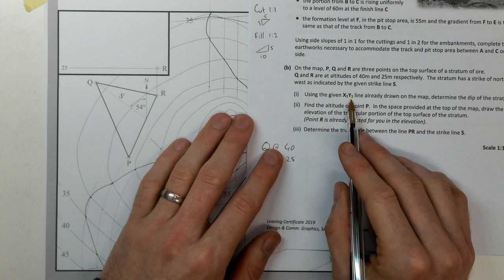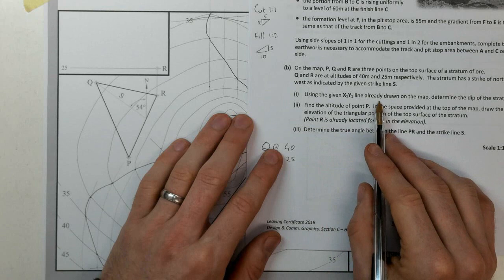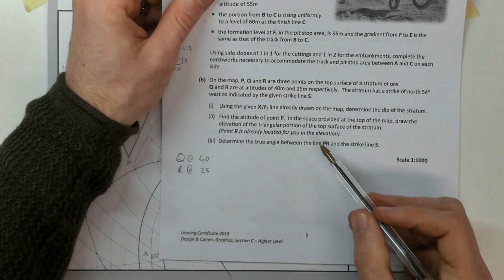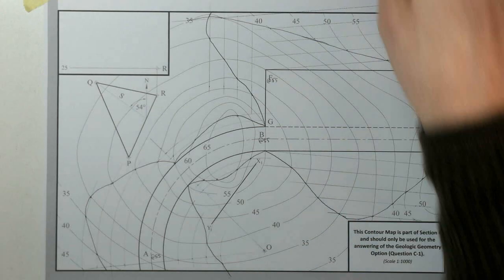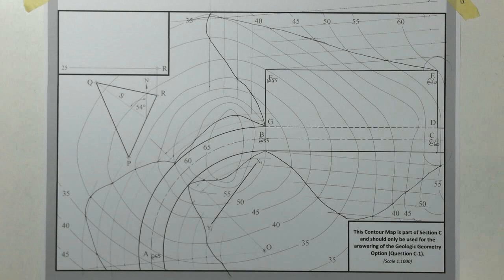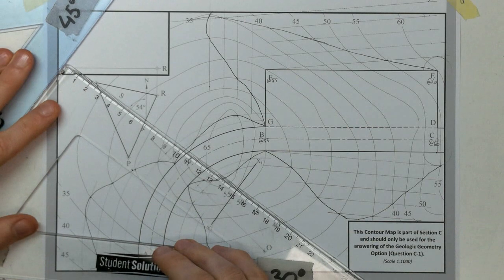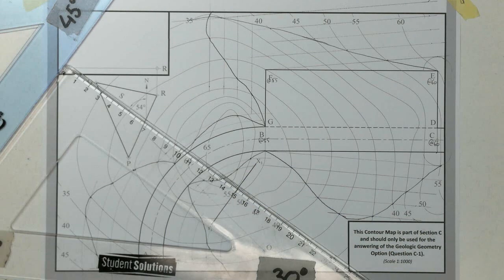Using the X1, Y1 line already drawn on the map, so we have our X1, Y1 here. Determine the dip of the stratum of ore. Okay, so we need to determine the dip. So that is at 90 degrees. Yeah, it is at 90 degrees to my strike, as it should be.